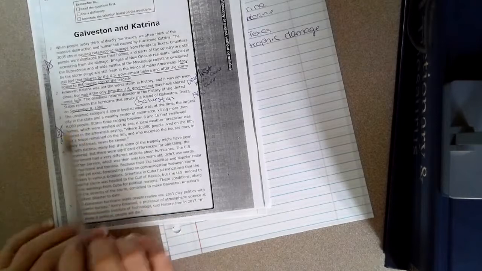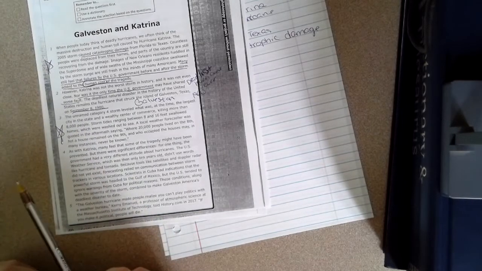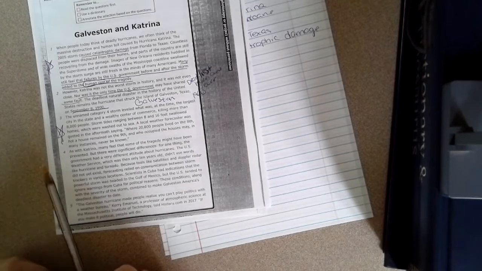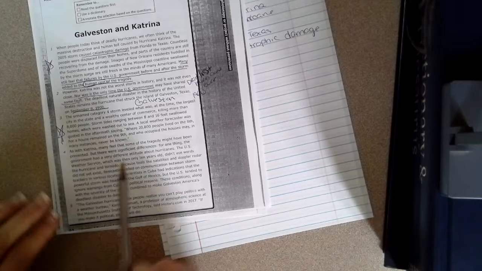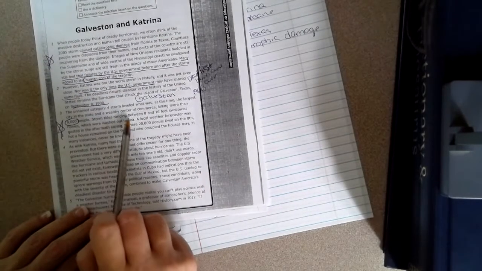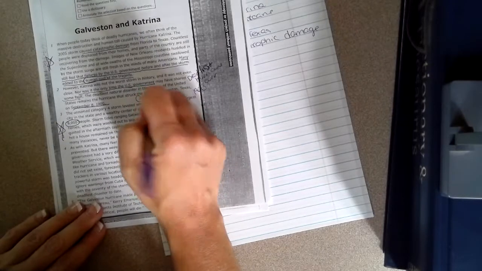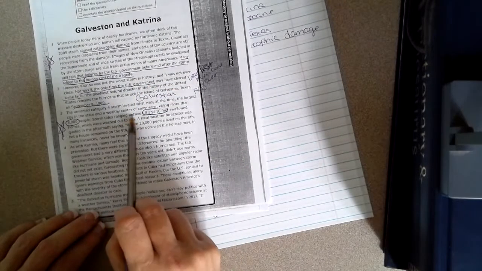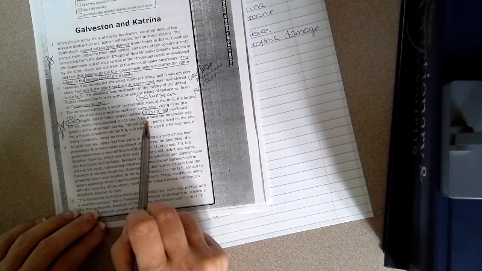All right, number 3. The unnamed Category 4 storm leveled what was, at the time, the largest city in the state and a wealthy center of commerce, killing more than 8,000 people. Oh, that's probably important to know. Storm tides ranging from 8 to 16 feet swallowed homes, which were washed out to sea. Remember, anything numbers or dates.